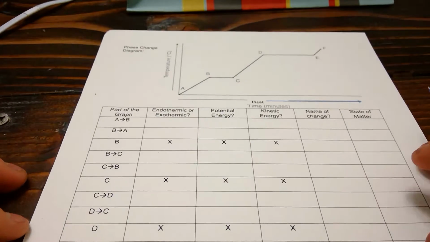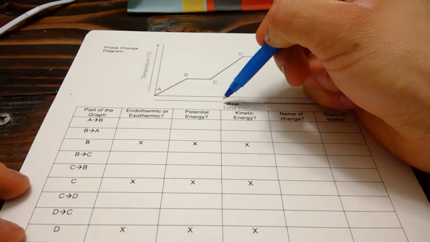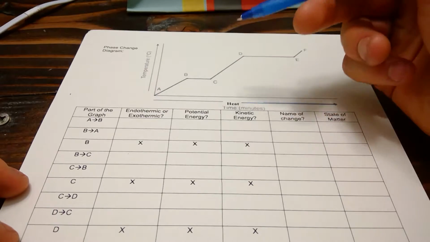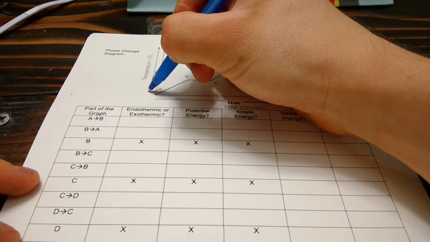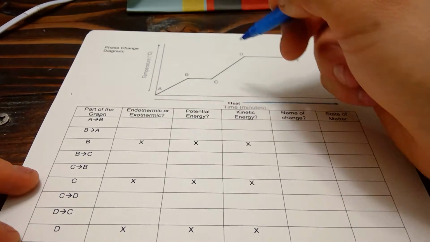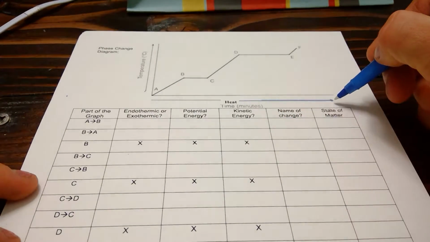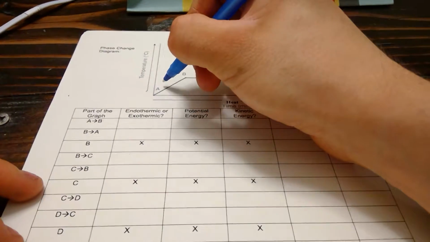So now let's get into this phase change diagram. We've talked about this before, which is cool because now we're doing it again, except now we're adding a little bit more meaning, right? So on the y-axis, temperature in Celsius, and it increases as it goes up. On the x-axis, it's heat, and it increases from left to right. I'm going to fill these in for you guys.